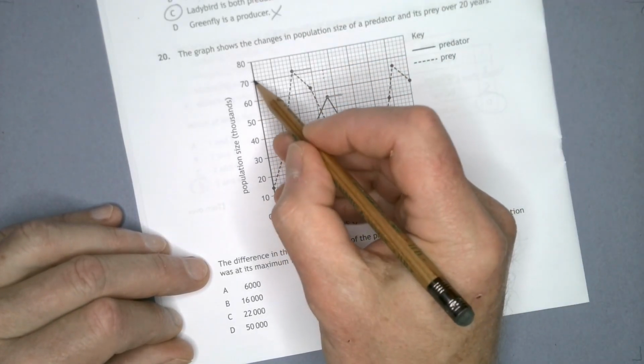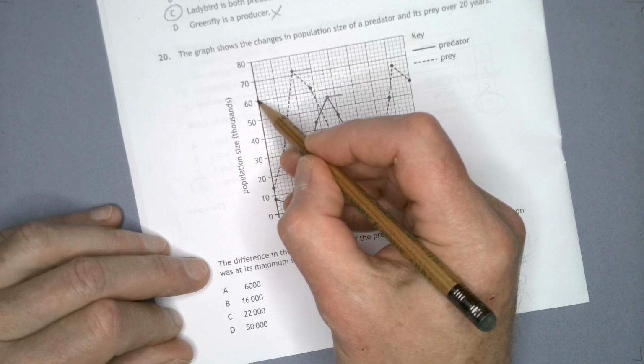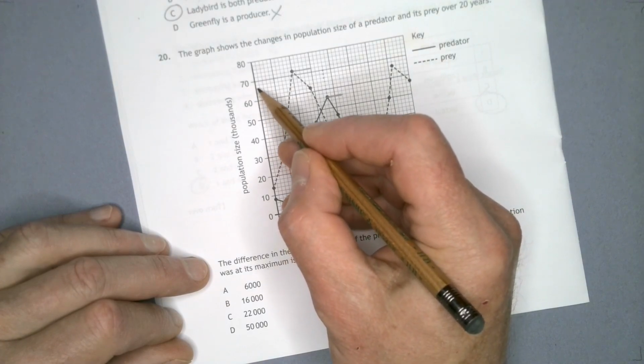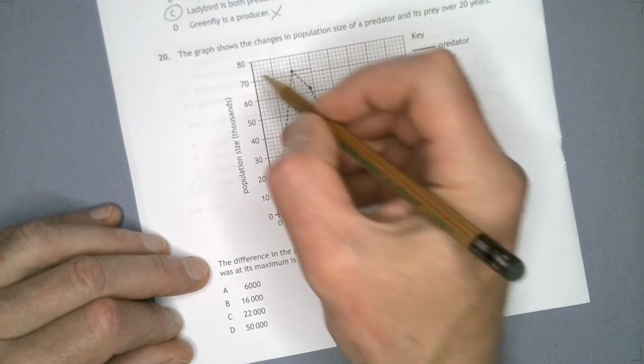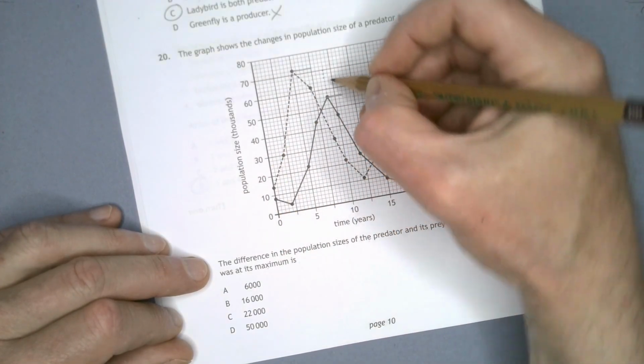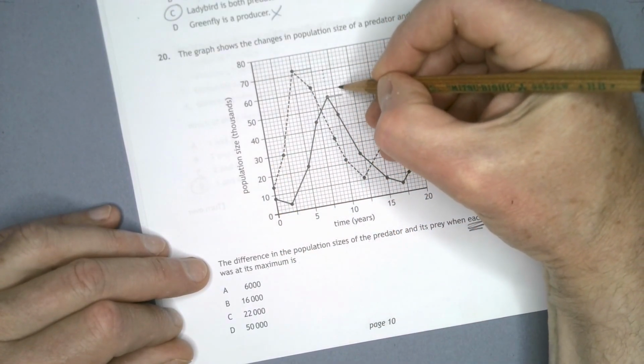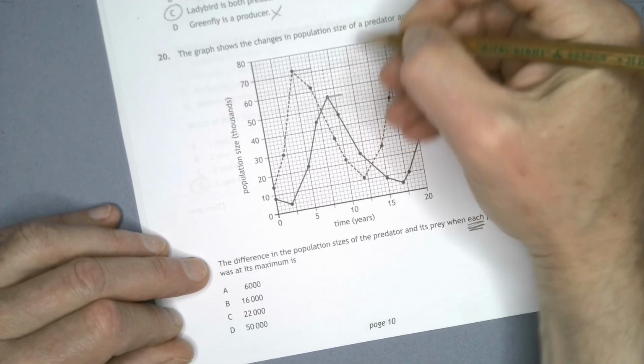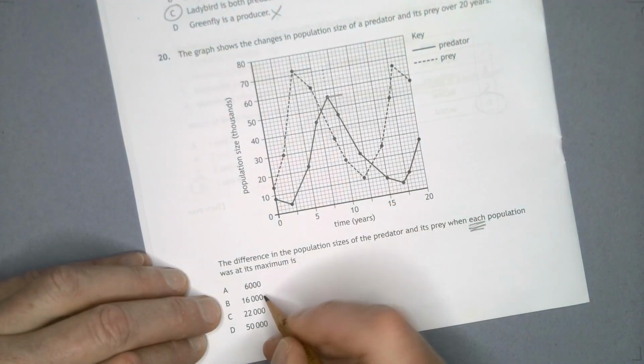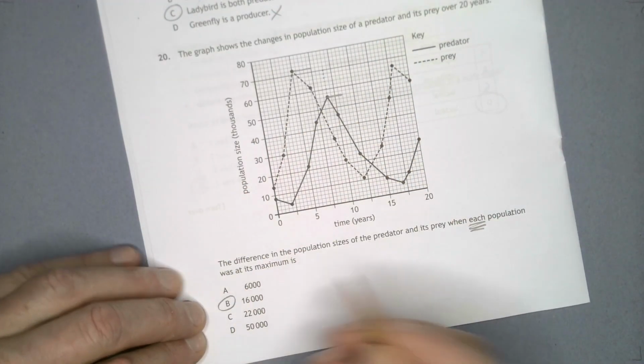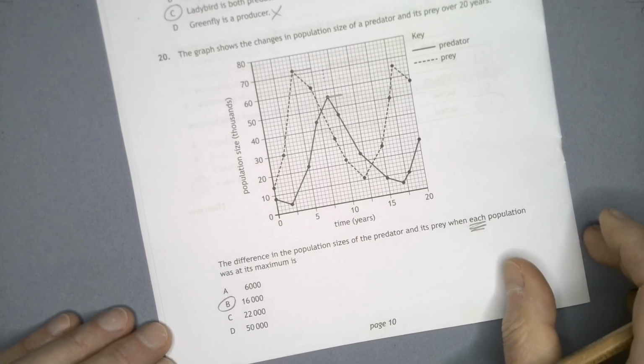So what have we got here? Each one of these is worth 2: 62, 64, 66, 68, 70. Okay, so we've got 10 there, 2, 4, 6. We've got 16, and it's in thousands. So it's going to be 16,000. Question 20 is answer B.